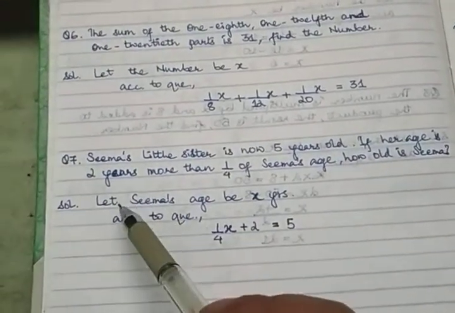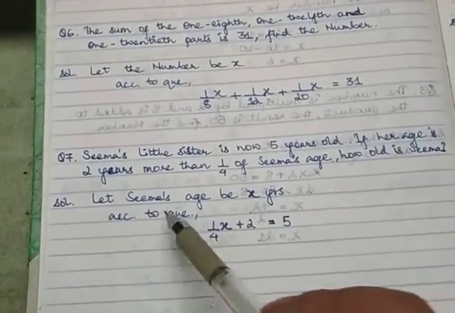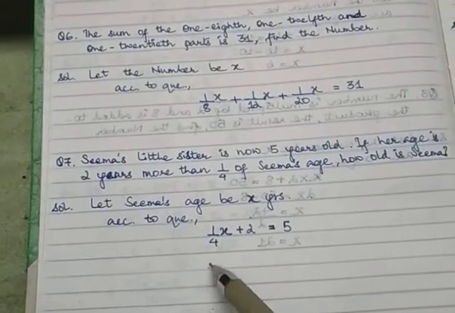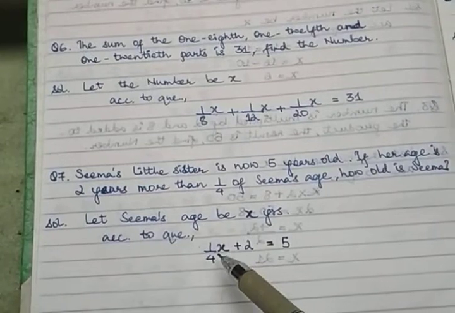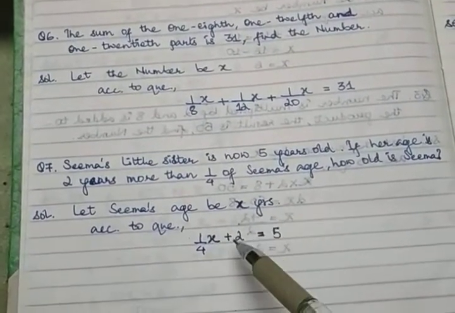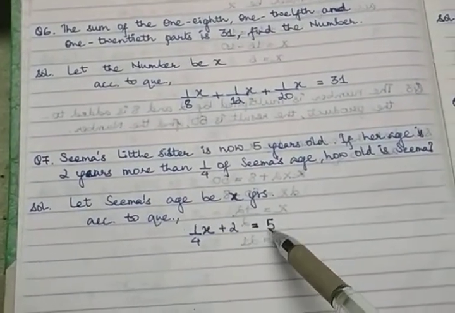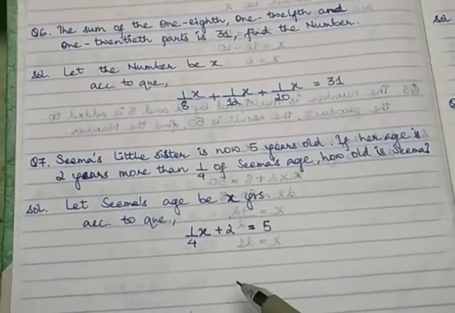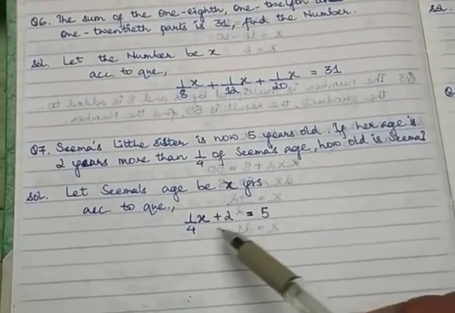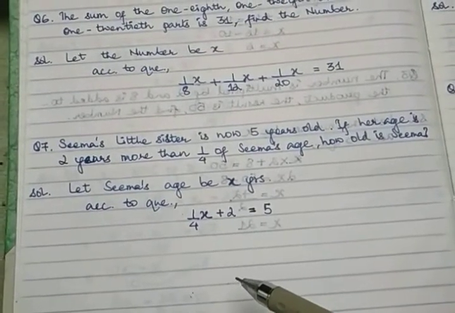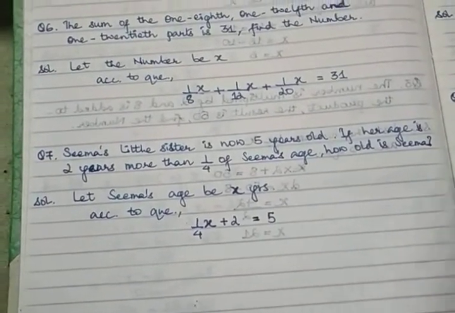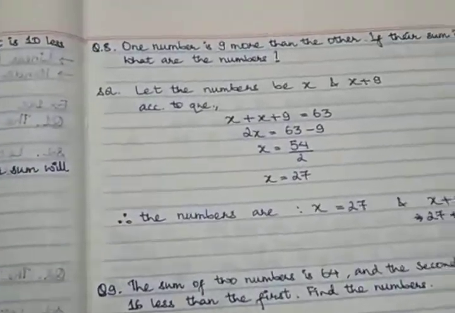So what I have done here, see, let Seema's age be x years. According to the question, 1/4 of Seema's age is 2 years less than her sister's present age, isn't it? So x by 4 plus 2 equals her sister's present age, which is 5. So I have plotted the equation. I hope you kids can solve it. So now moving on to the next one.